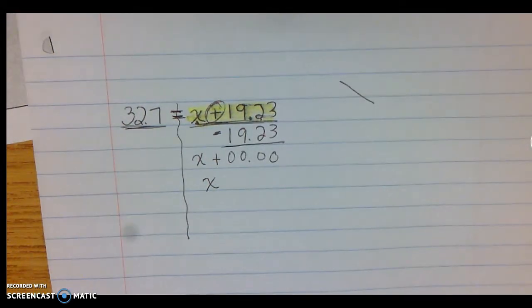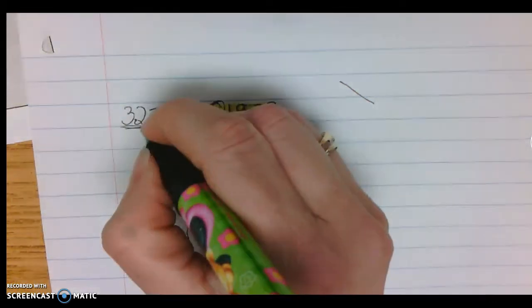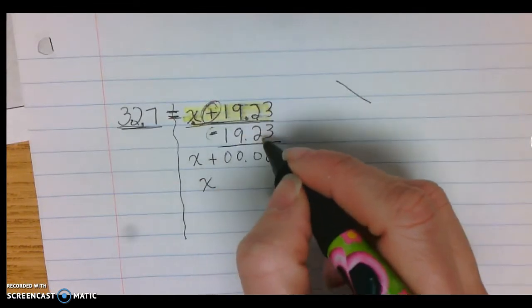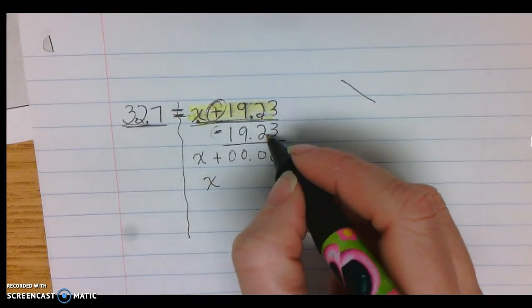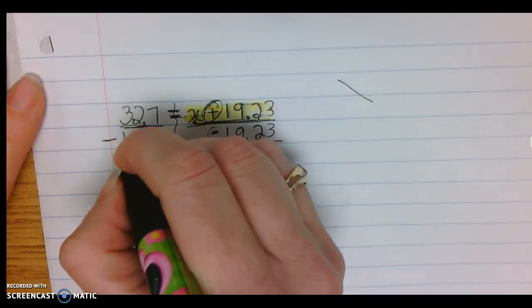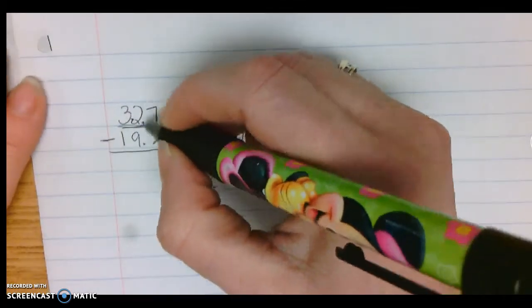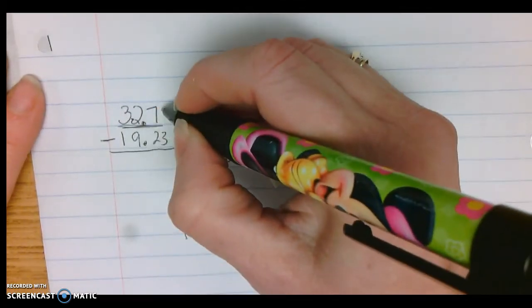So in order to balance it out again, I need to take something off of this side. And I need to take the exact same amount off of this side that I took off of here. So if I minus 19.23 here, I need to minus 19.23 here. So I need to remember to line up the decimals.